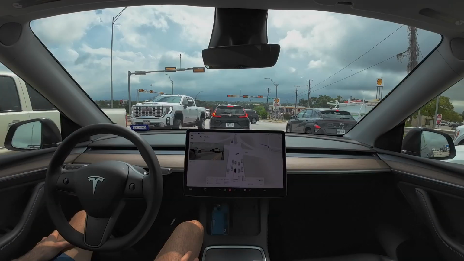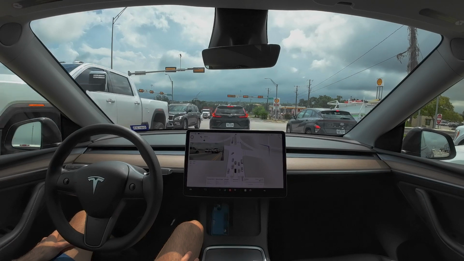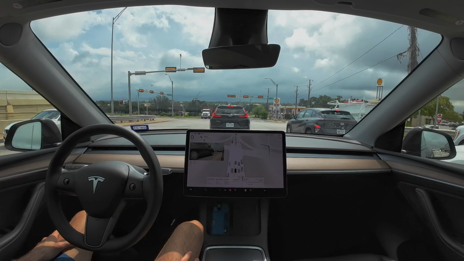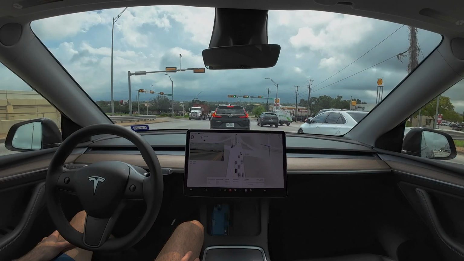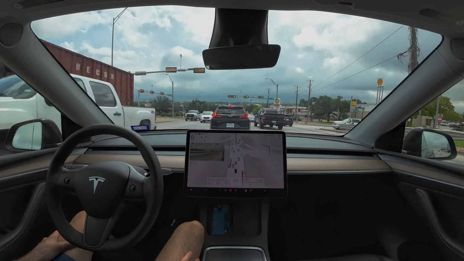Bummer. All right, so you probably can't actually tell, but right now the brake pedal is spasming like crazy. It is rocking the car a little bit, not a lot. It's more noticeable to me than probably anybody else. I doubt that anybody outside the car can tell, and you probably can't tell from the video. But this is a new one with 12.5.